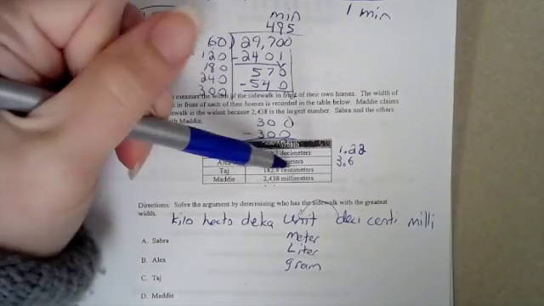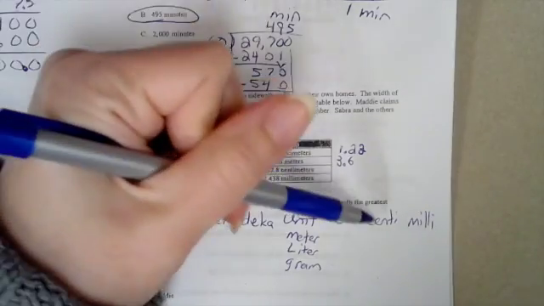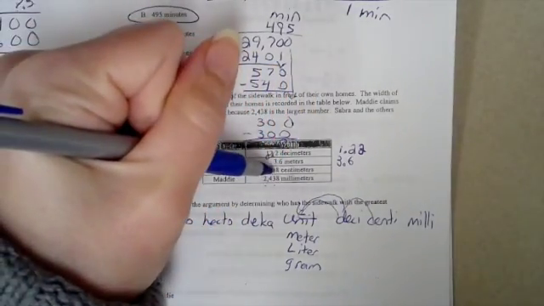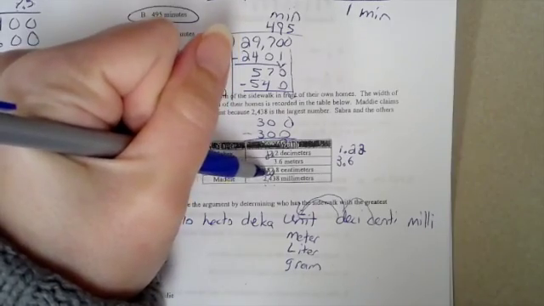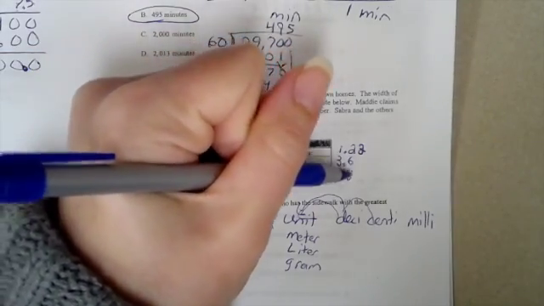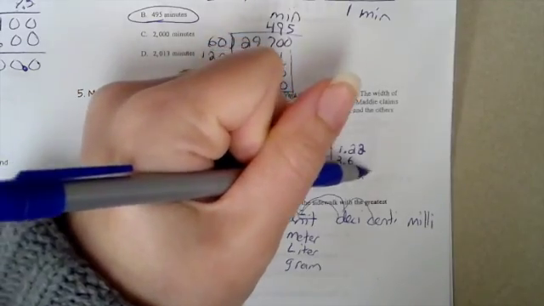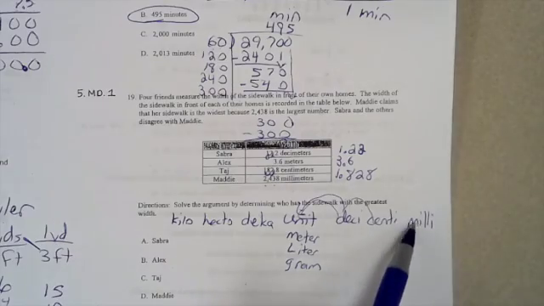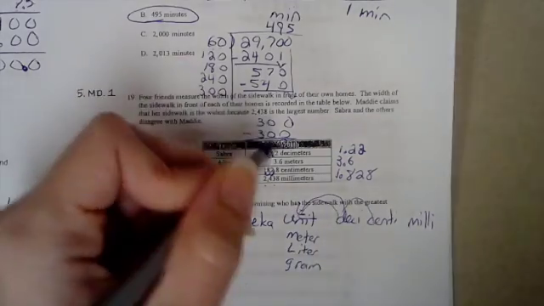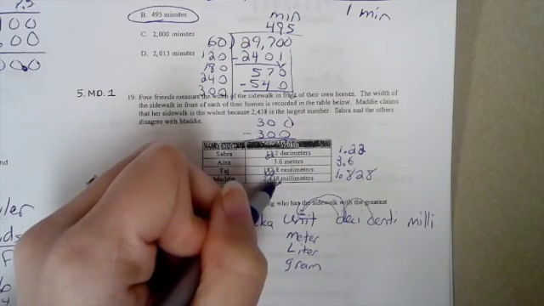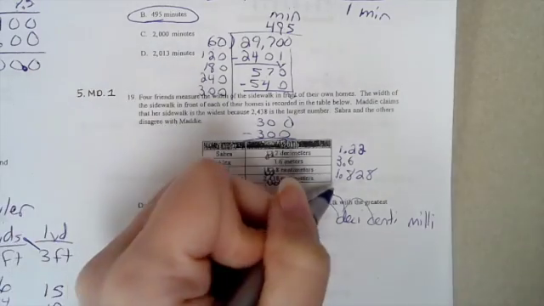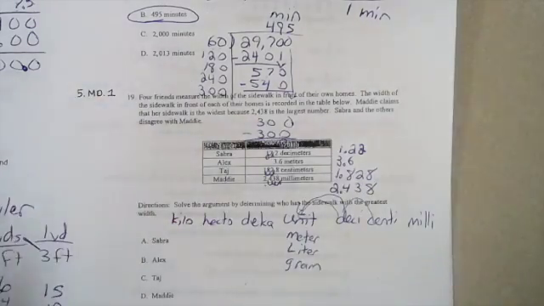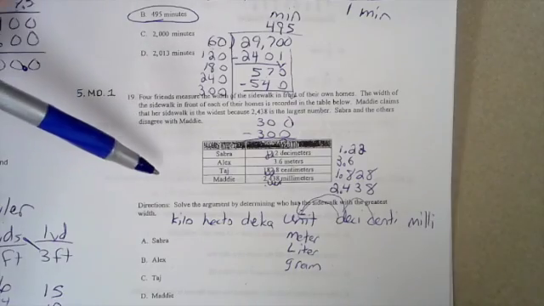Now I have centimeters to convert to meters, so centi to meter, 1, 2 to the left. Take our decimal here and move it 1, 2 to the left, so that's 1.828. And then finally we have millimeters to meters, so that's 1, 2, 3 to the left. We take our decimal at the end and move it 1, 2, 3 to the left, and that is 2.438.